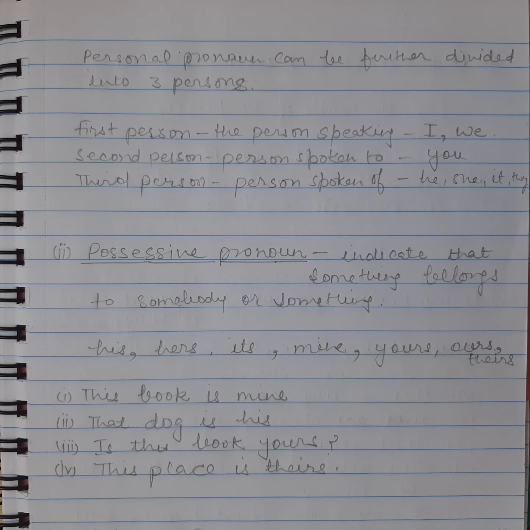So next is possessive pronoun. So what is the possessive pronoun? Possessive pronouns indicate that something belongs to somebody or something. So like his, hers, its, mine, yours, ours, theirs.